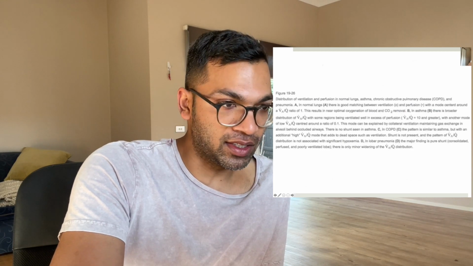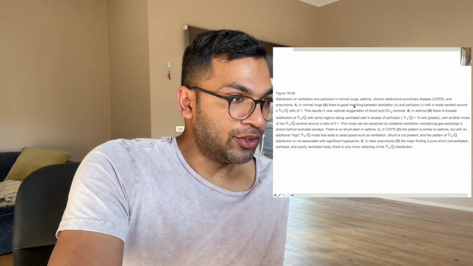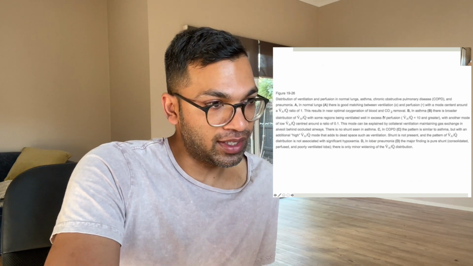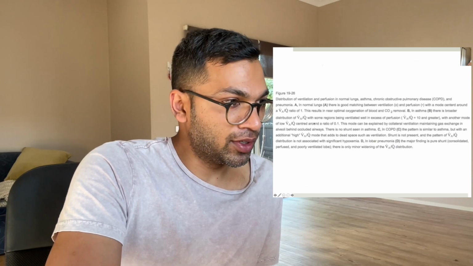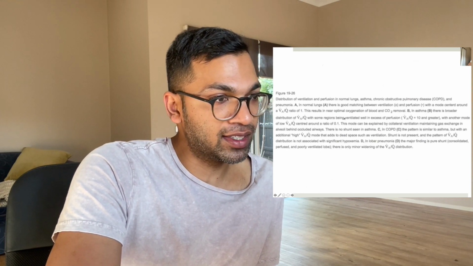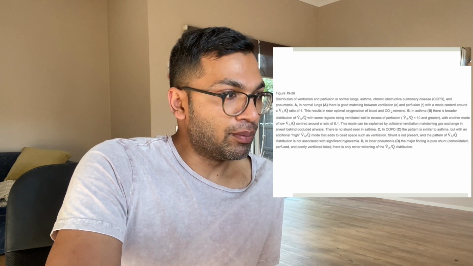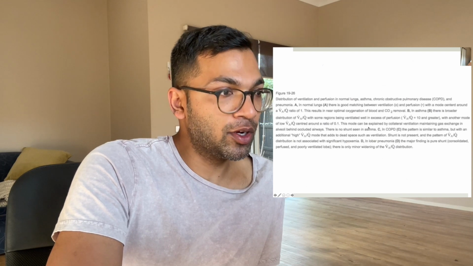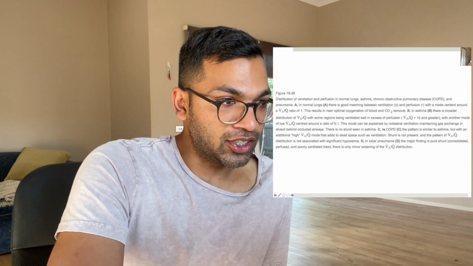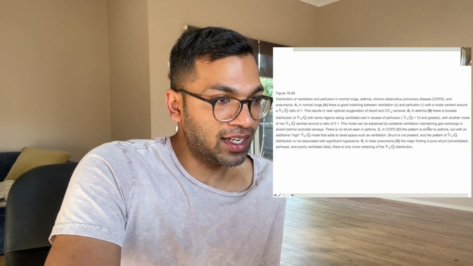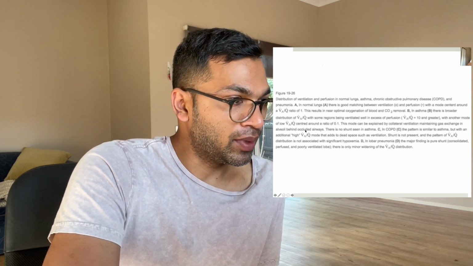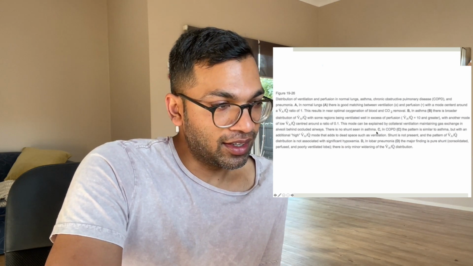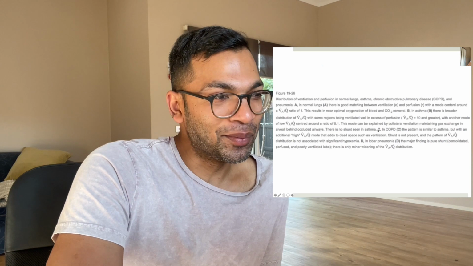Just have a read of this, because this is describing that figure. A, normal lungs, mode centered around VQ ratio of 1. This results in near optimal oxygenation of blood and CO2 removal. B was asthma. There's a broader distribution, with some regions being ventilated well in excess of perfusion, and another mode of low VQ centered around a ratio of 0.1. This mode can be explained by collateral ventilation, maintaining gas exchange in alveoli behind occluded airways. There's no shunt seen in asthma, which I think potentially contradicts what the previous graph had.